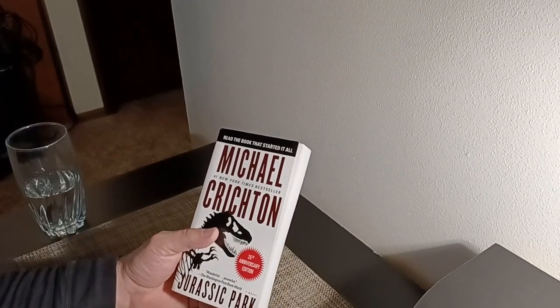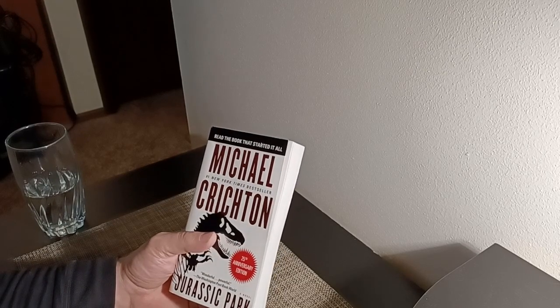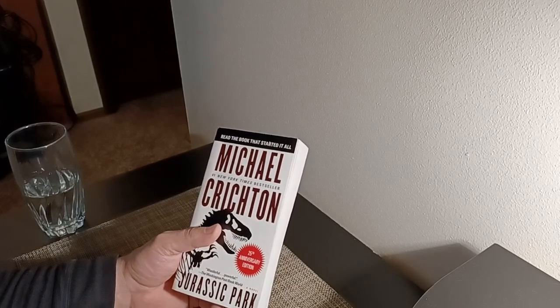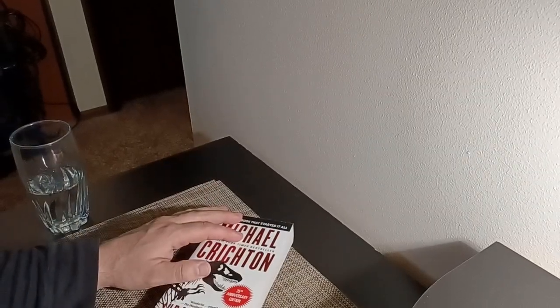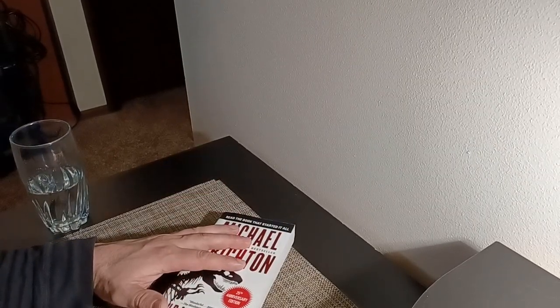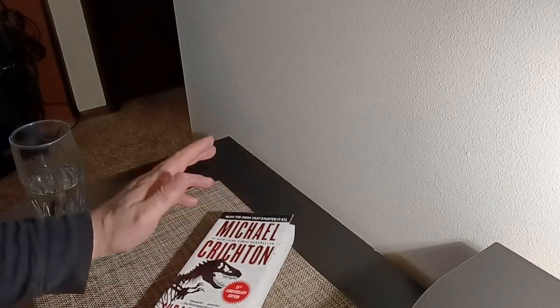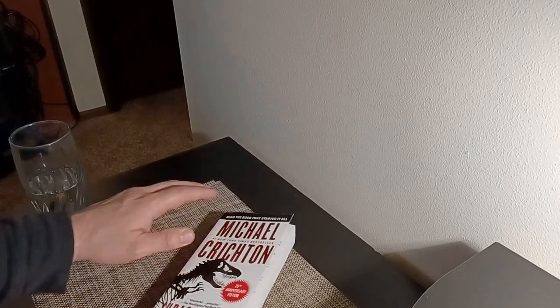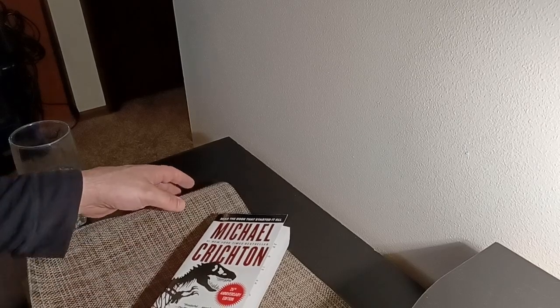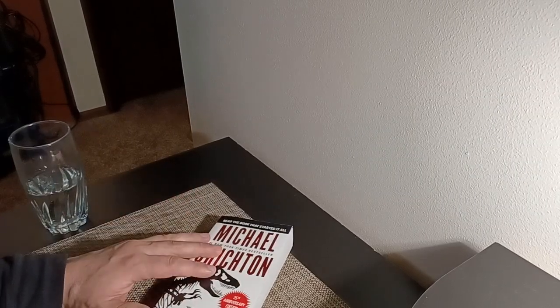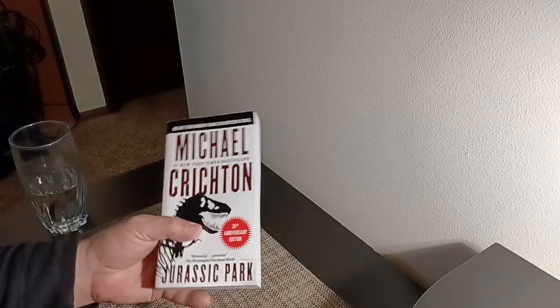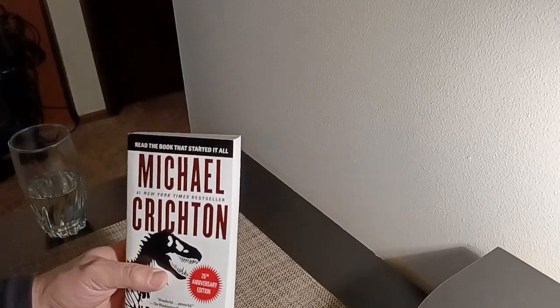Ian Malcolm dies at the end. Ed Regis dies. Hammond dies. It's quite interesting. The book is very different from the movie. I'd say it's even more exciting. There's obviously the river raft scene, and there's some interesting and almost comical scenes with the kids interacting with the dinosaurs. I actually like the kids in this book, contrary to what most people say.